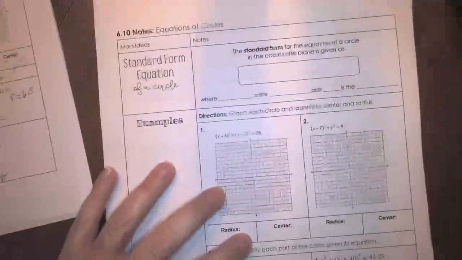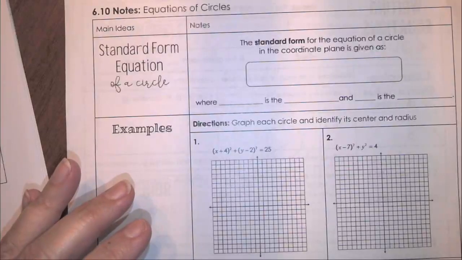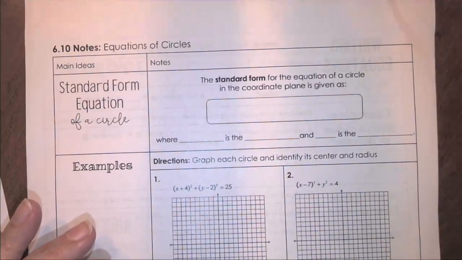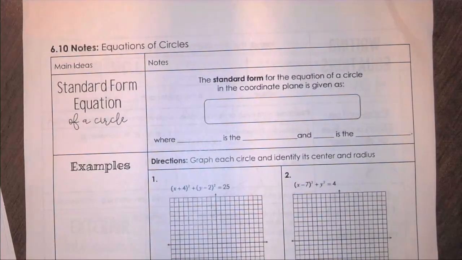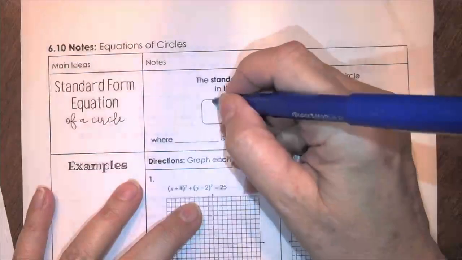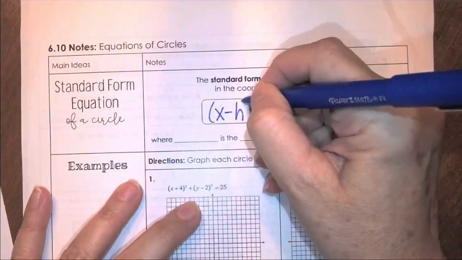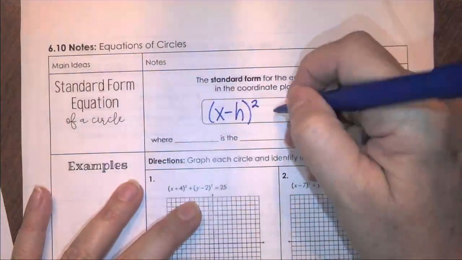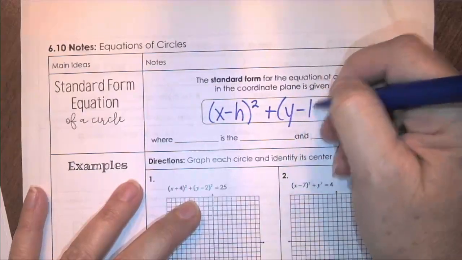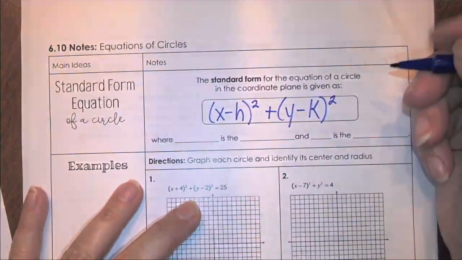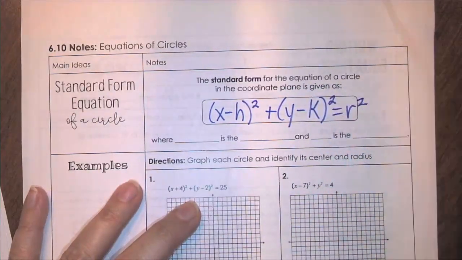So today we're going to do 6.10, which is about equations of circles. So let's talk about standard form. Standard form of the equation of a circle is (x minus h) squared plus (y minus k) squared equals r squared.